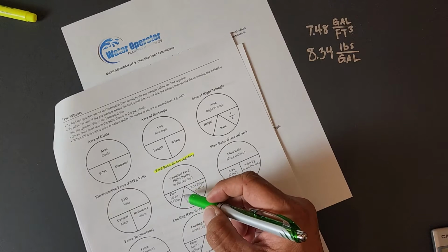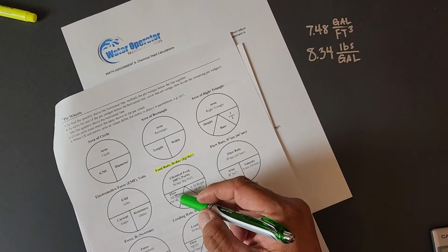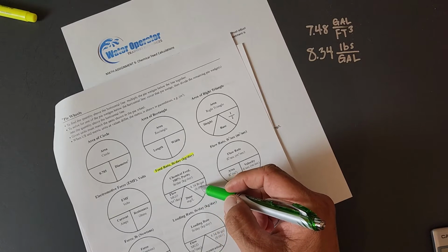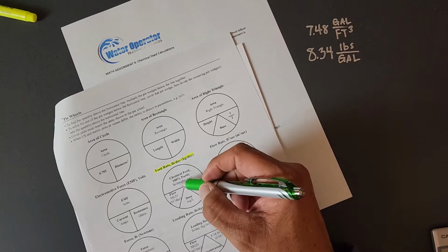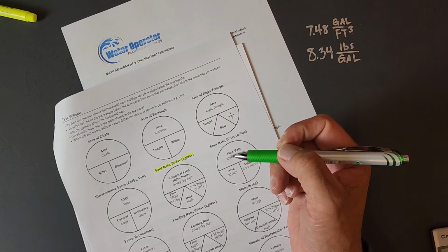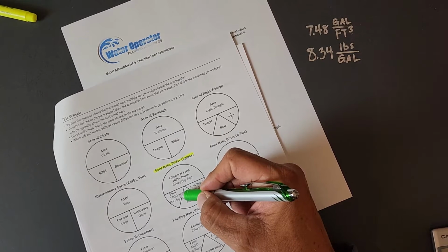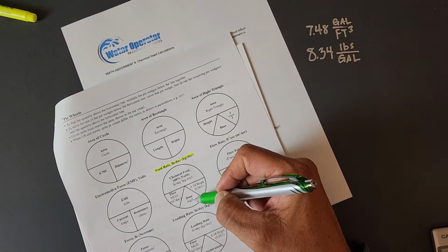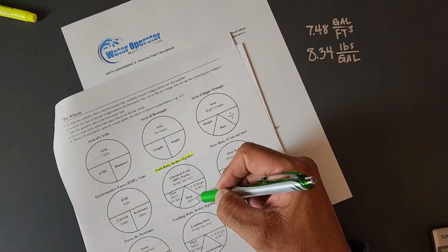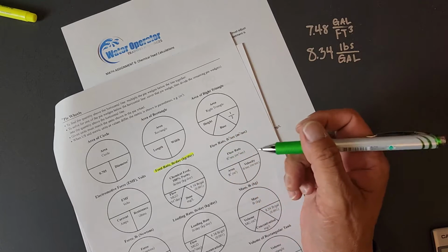Instead of pies, you can think of them as parentheses. This is multiplied by this, which is multiplied by that. At the top we have chemical feed, and it's always in pounds per day. This first piece of the pie is flow. The unit of measure is always million gallons per day. The middle piece of the pie is the dose, and the unit of measure is milligrams per liter, which is the same as parts per million. Remember that for your certification exam.